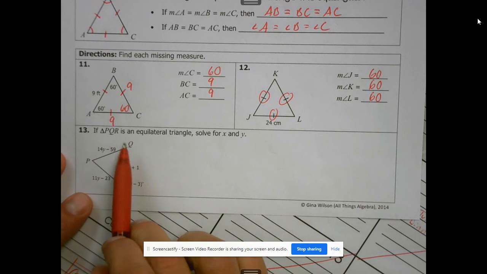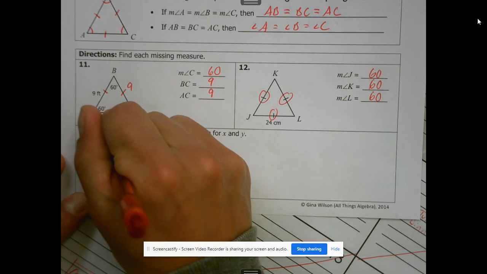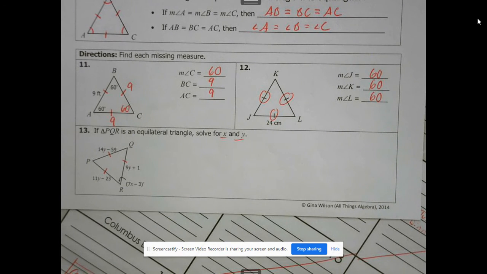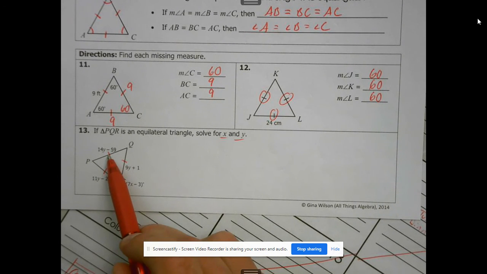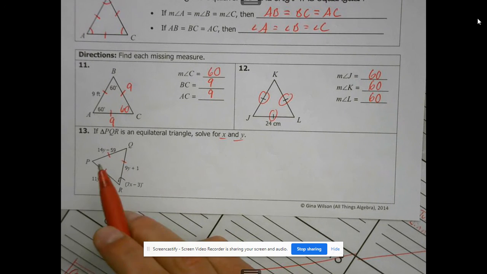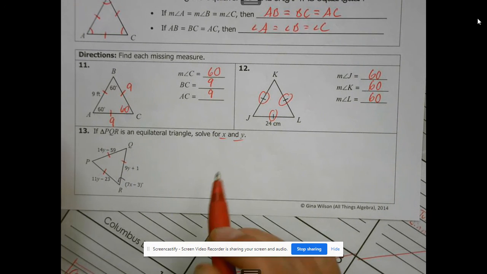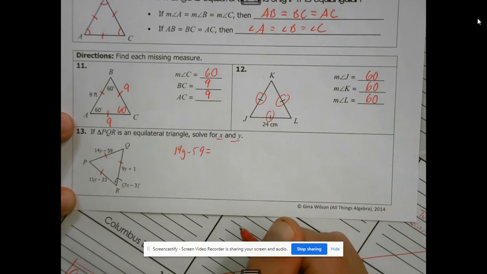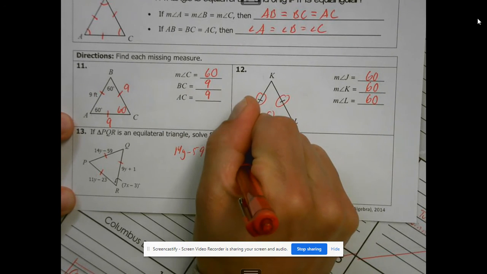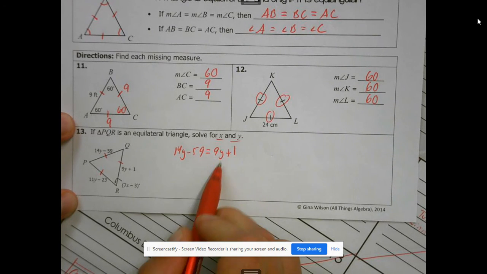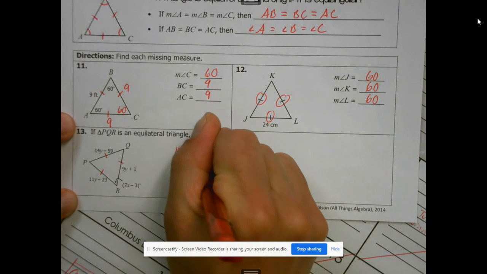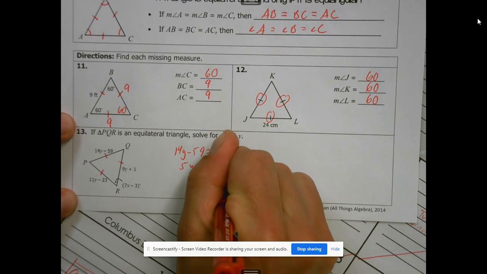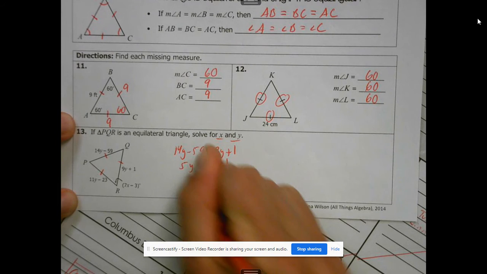13. It says your triangle is equilateral, which means all sides are congruent. And we got to solve for x and we got to solve for y. To solve for y, just pick any 2 of the 3 sides and set them equal to each other. I'll pick the 14y minus 59. I'll set that equal to the 9y plus 1. I'll subtract 9y from both sides. Add 59 to both sides. And then 5 goes in there 12 times.